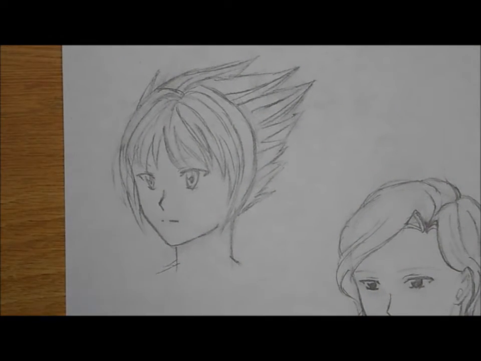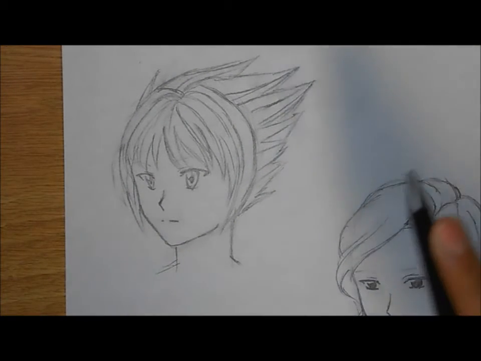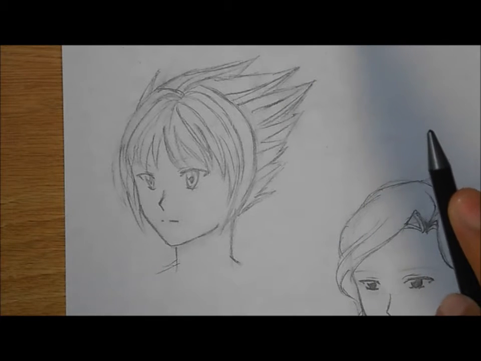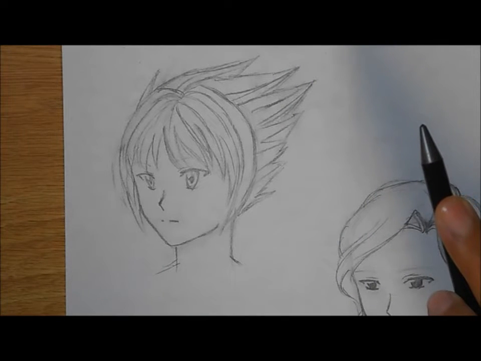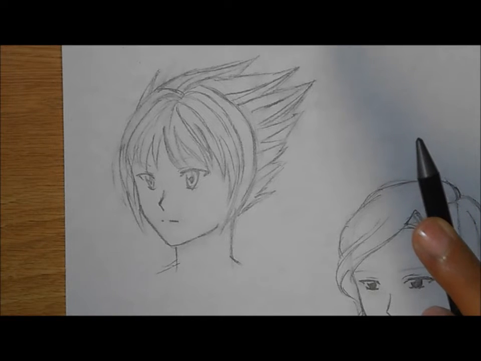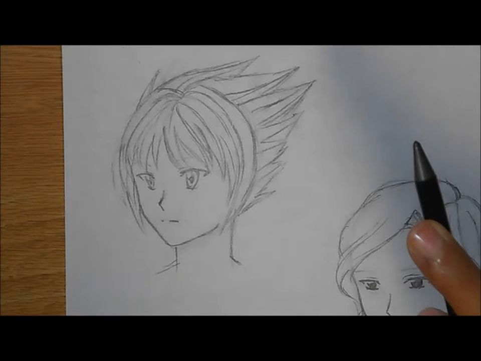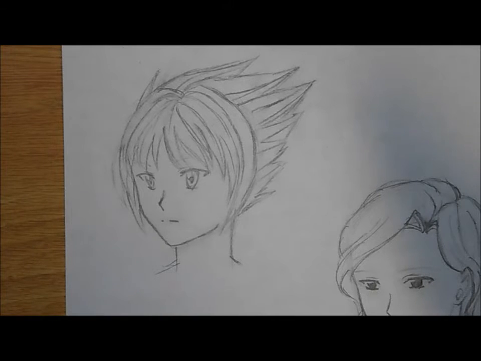So yeah, this is the combination of a hair part and styling your hair backwards, I guess, or having a separate style on the back. Yeah, that's all for that one.